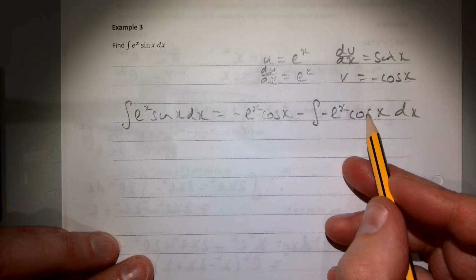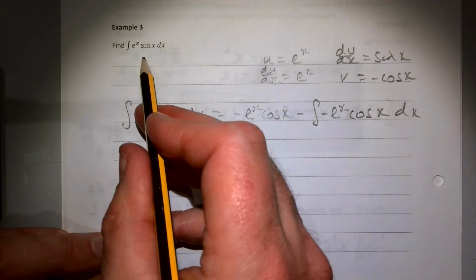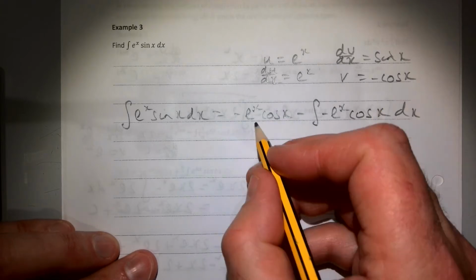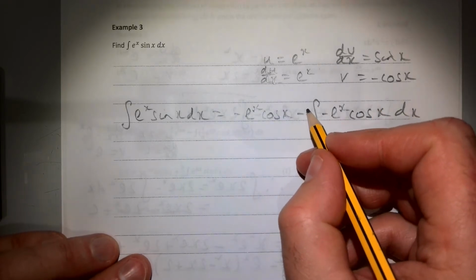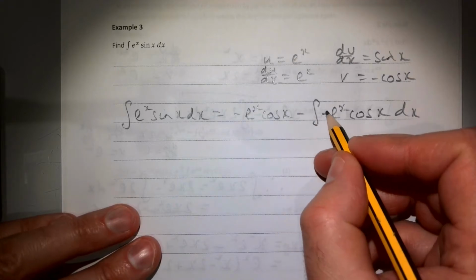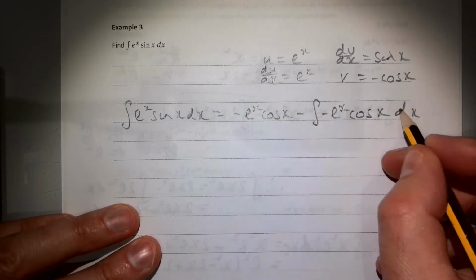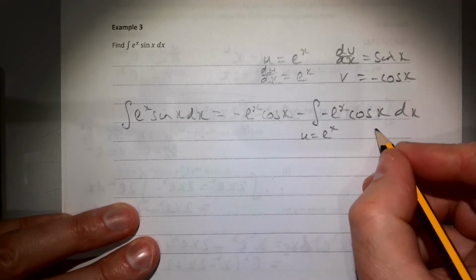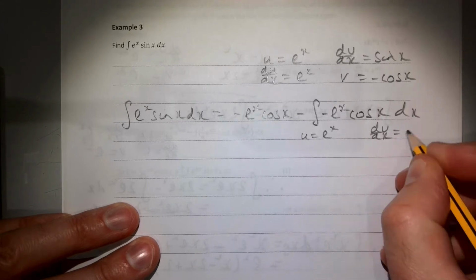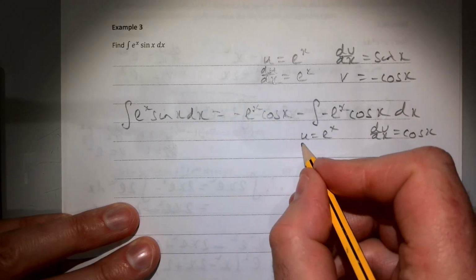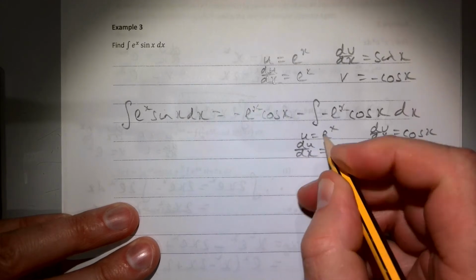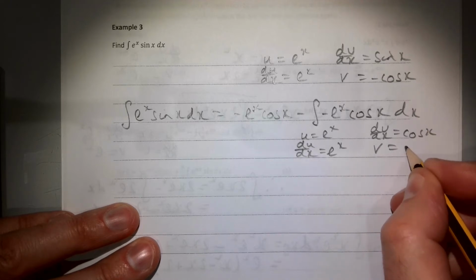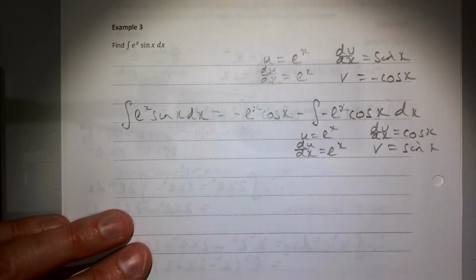Now we have this to integrate, which is slightly harder looking than the original one, but we'll plow on regardless and see how we get on. So we're going to integrate, because there's a minus there, e to the x cos x. So I'm going to let u equal e to the x, dv by dx is cos x, du by dx is e to the x, and then v, integrating this, is going to give me sine x.